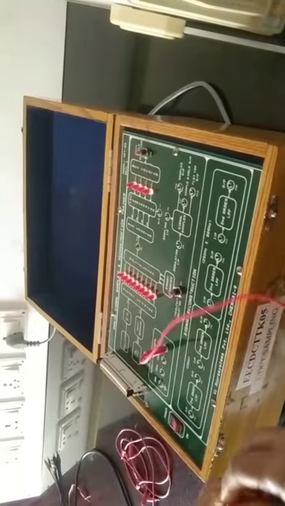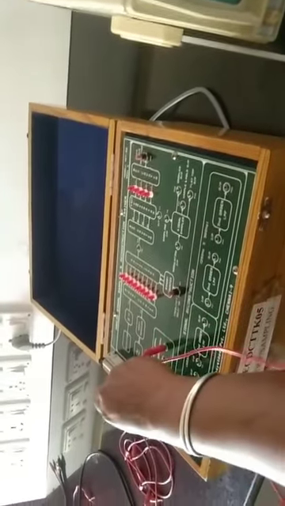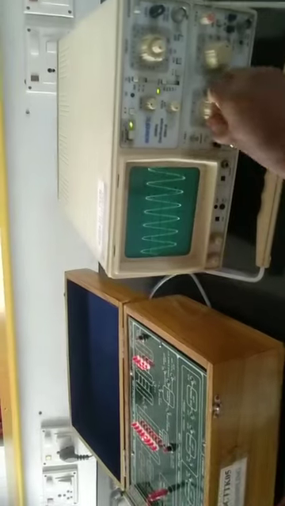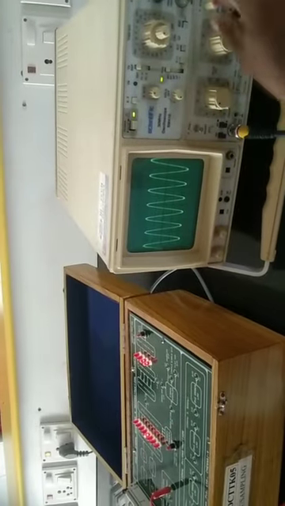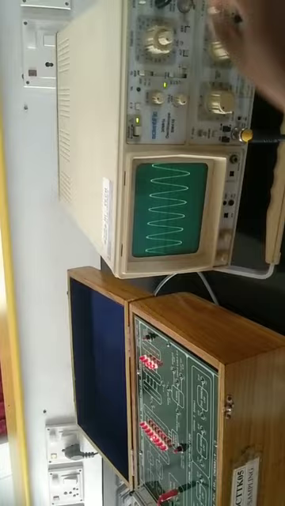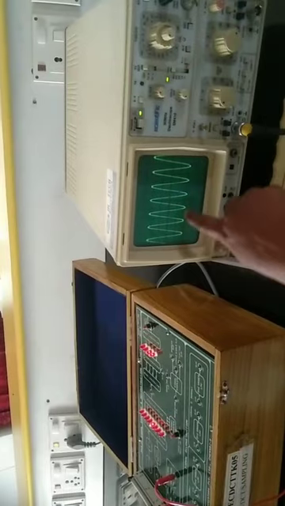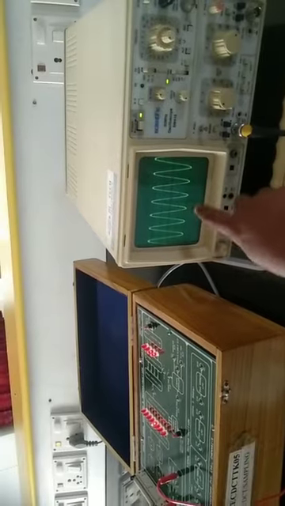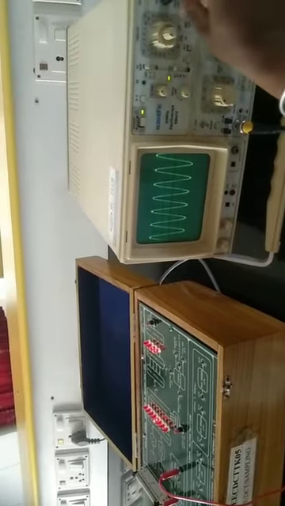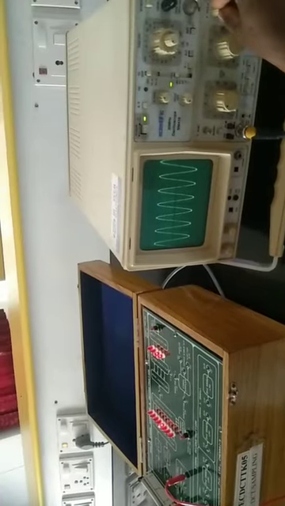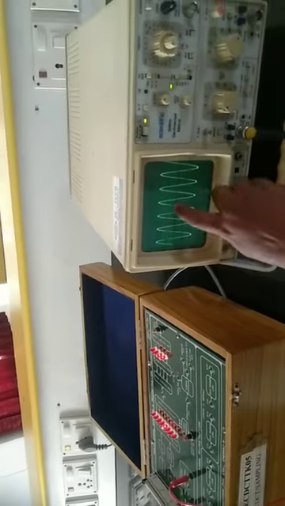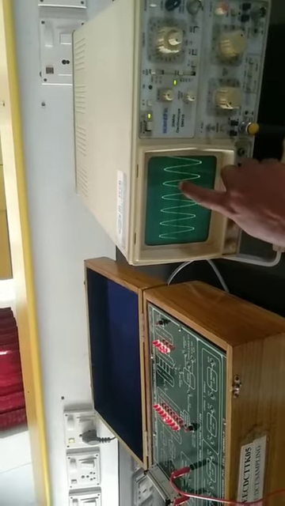First we have to measure the input signal. This is our input signal. This is our modulating signal, it means the input signal. Here we have to measure the reading from the positive peak to the negative peak. Here is one positive cycle and one negative cycle.